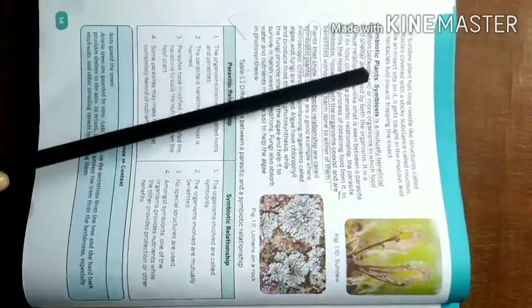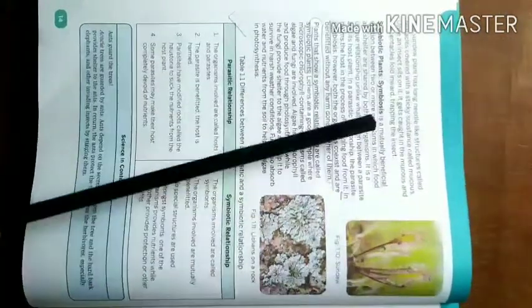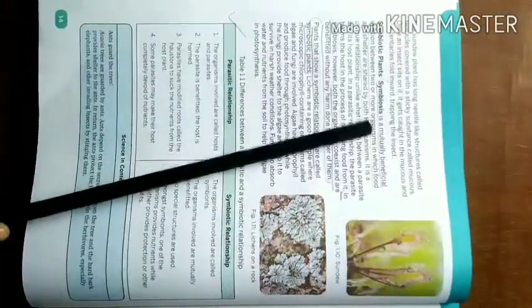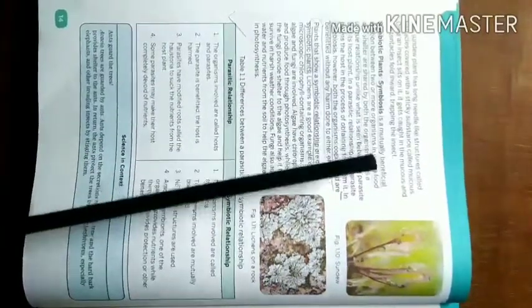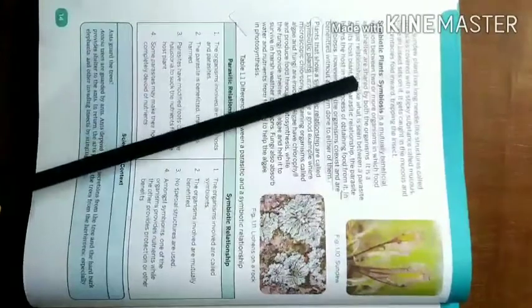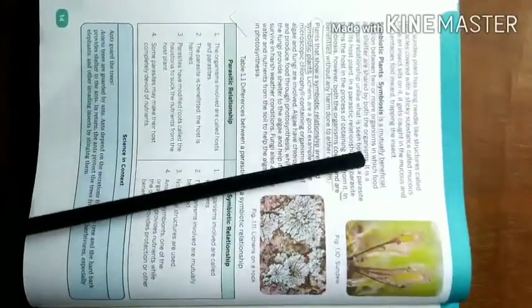The next type of heterotrophic plants is symbiotic plants. So what is symbiosis? Symbiosis is a mutually beneficial relation between two or more organisms in which food and shelter are shared by both the organisms.